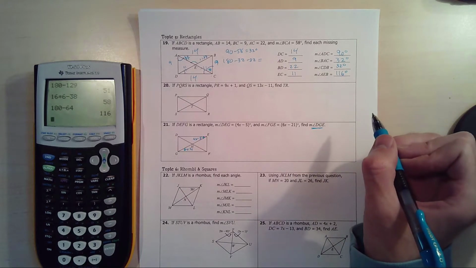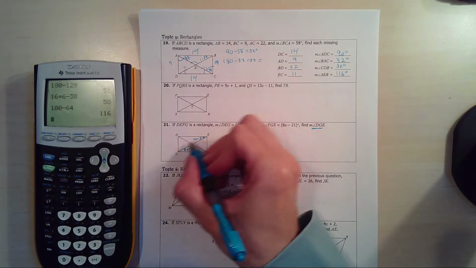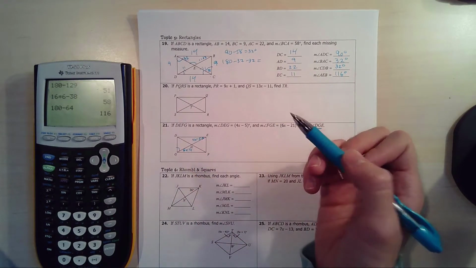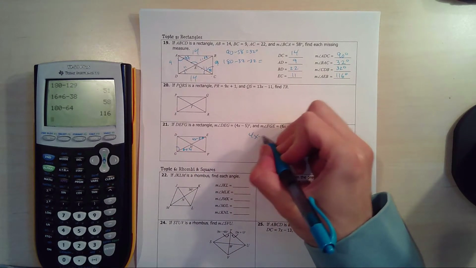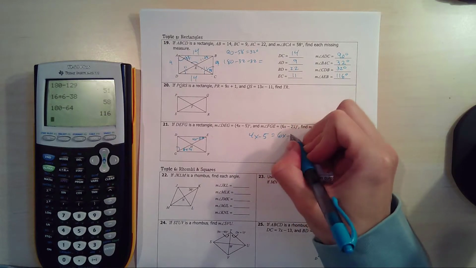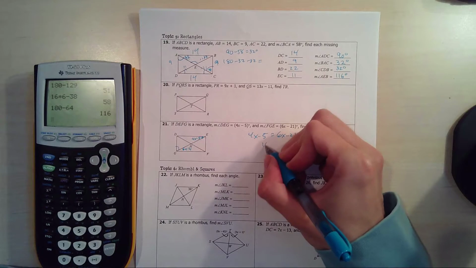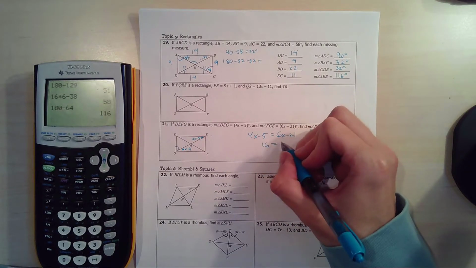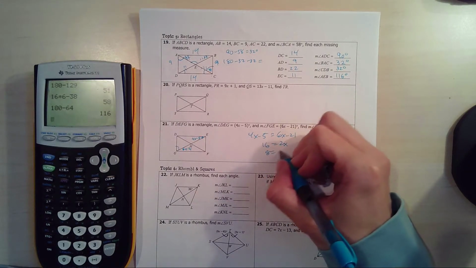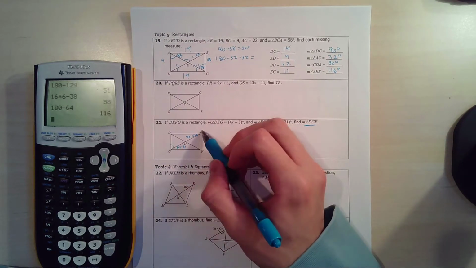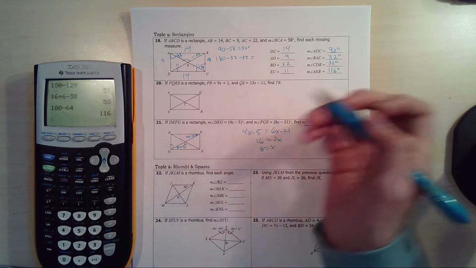All right, so we got to find DGE, which is right here. So first of all, these two guys that we've written down here are alternate interior angles, so we can just set them equal to each other. Adding 21 over there gives you 16, subtracting 4x gives you 2x, and therefore 8 is equivalent to the x value. But it wants DGE, so you're going to have to figure out what this guy is and do 90 minus it.